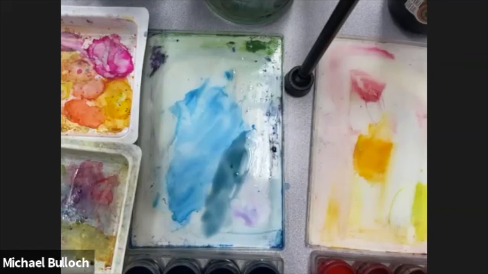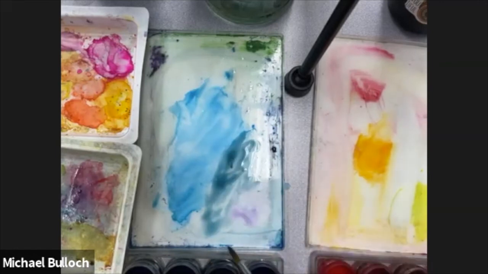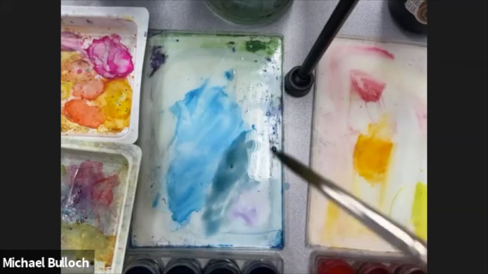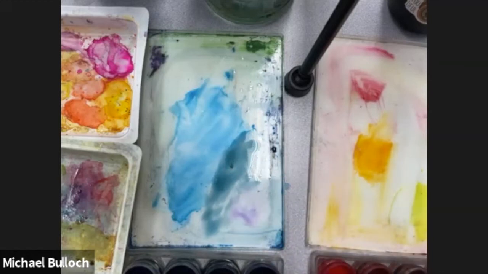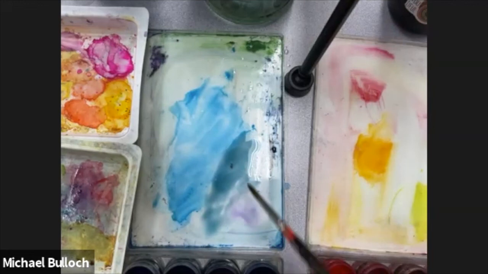That looks very Payne's gray up on screen. It does not look like that at all down here on my palette. It's more of a darker peacock blue. You can see it's not quite as dark.